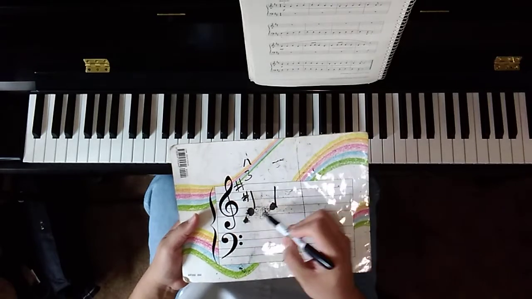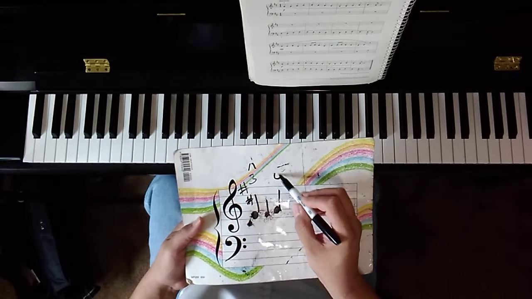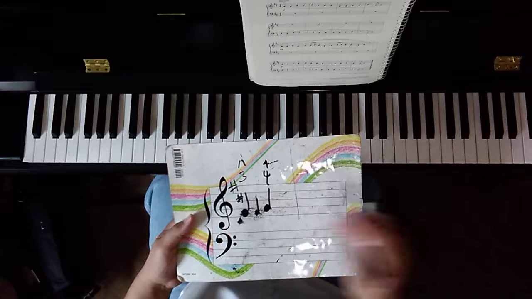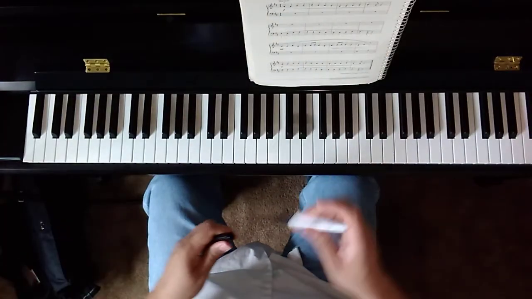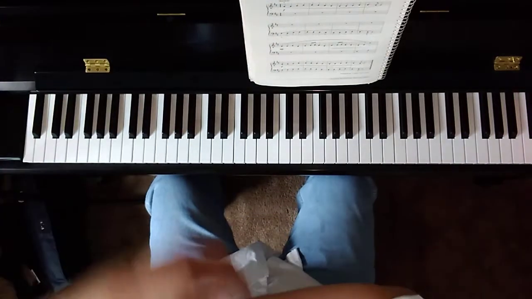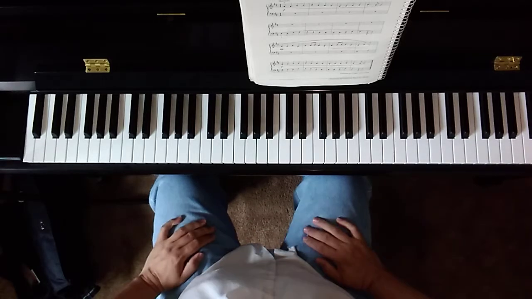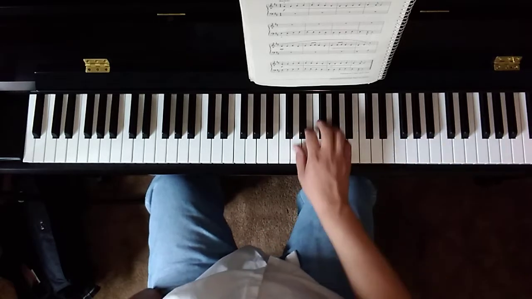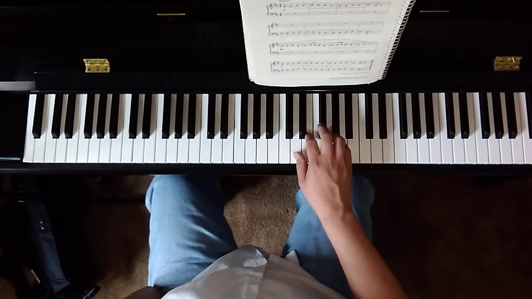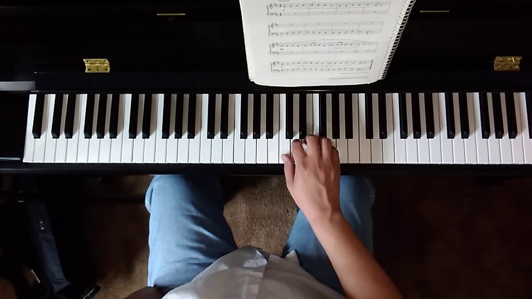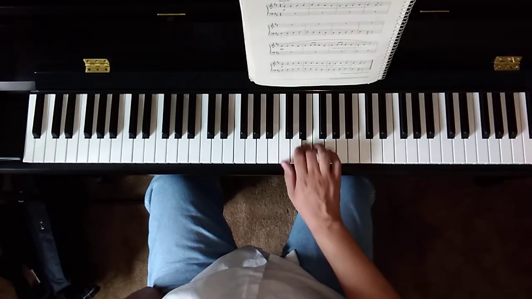G, after 2 F sharps, would be scale degree number 4, etc. You just need to know the scale degrees of this piece. It's not too hard to figure out because this piece moves in scale-like motion. What you have to do is transfer those scale degrees to your new hand position. So in C position, scale degree number 3 is E.